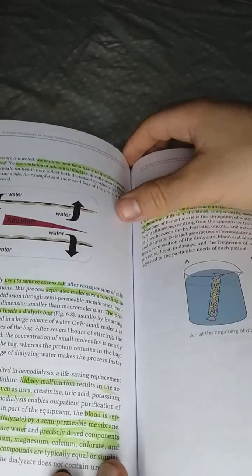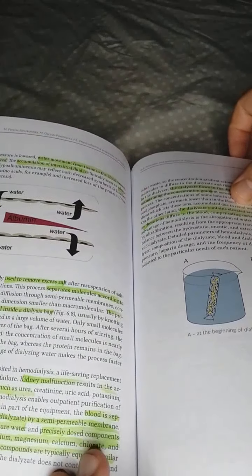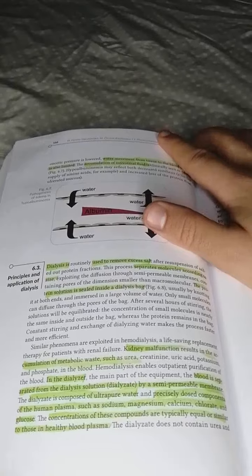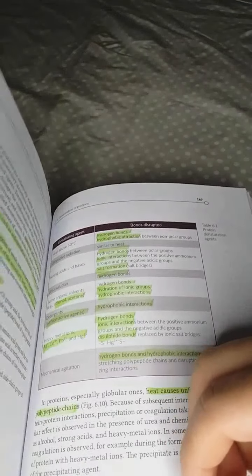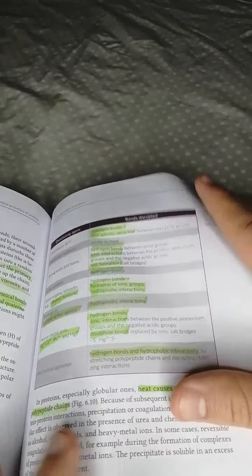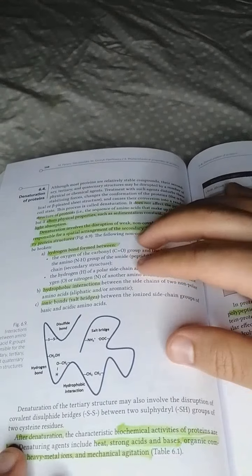Right, so that's that part. Now we're going to talk about dialysis. Dialysis works in the same way. I'm going to unfortunately skip this part, and I'll advise you to read on it yourself. It's pretty much the same concept, but like I said, I'm still trying to keep this video under 40 minutes. So we're talking about denaturation, the last part of this unit.